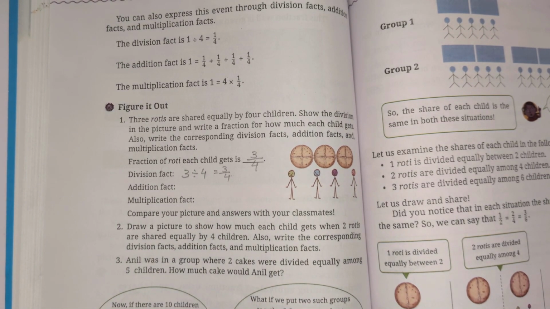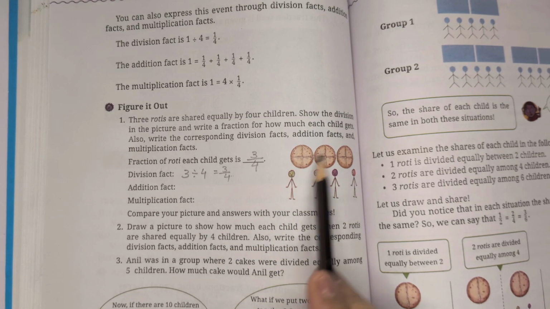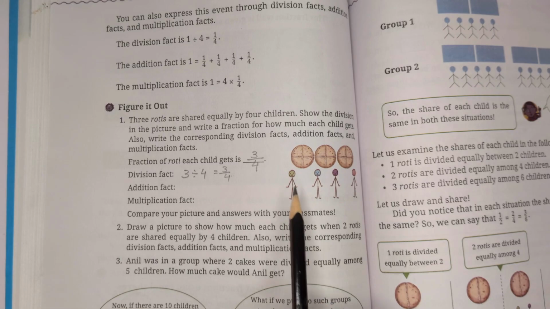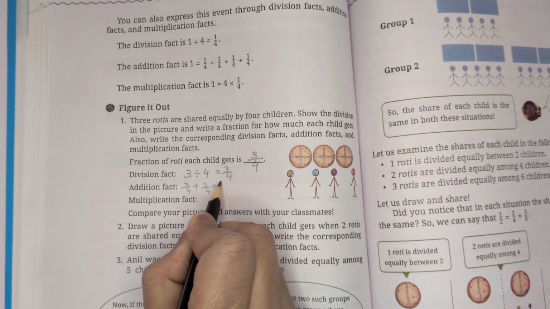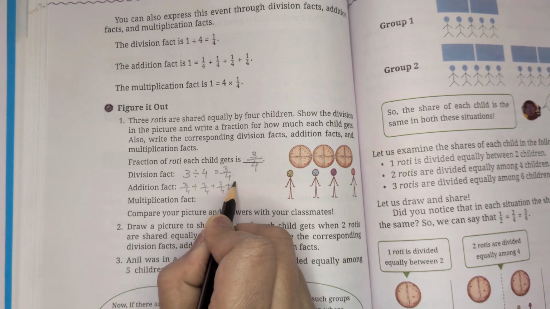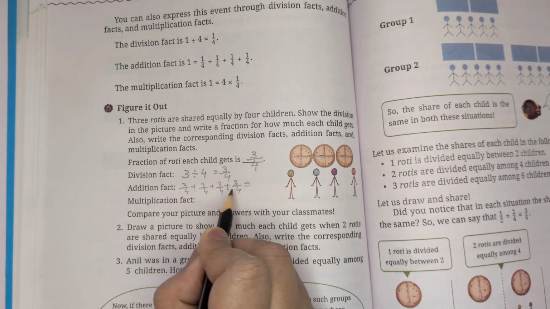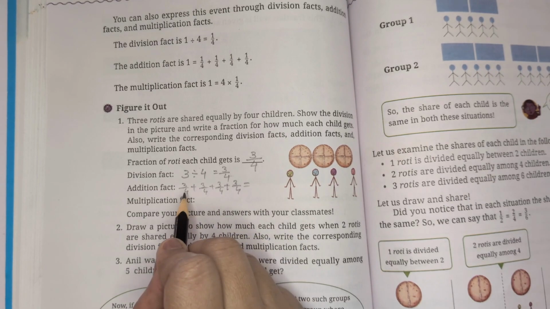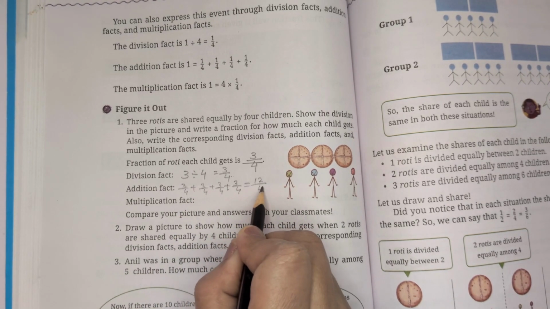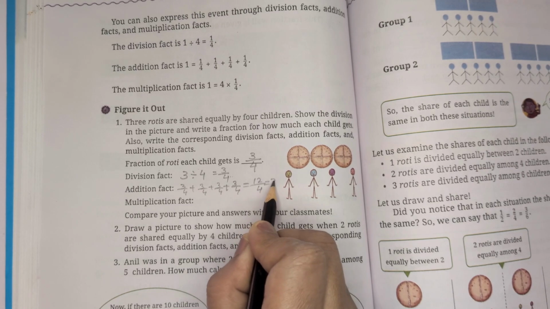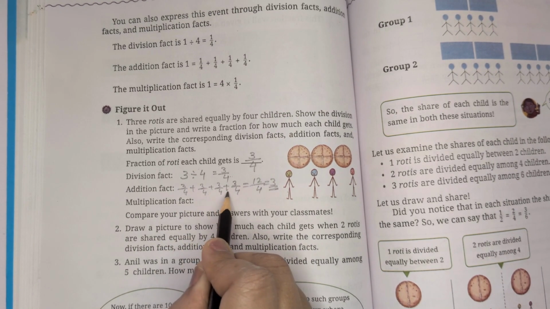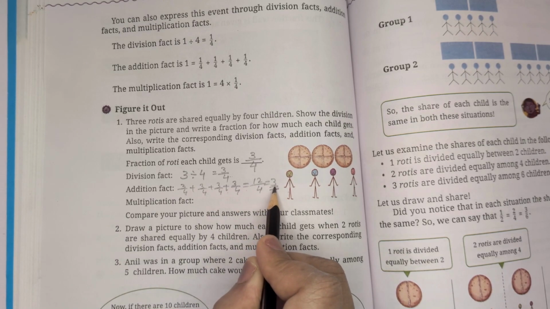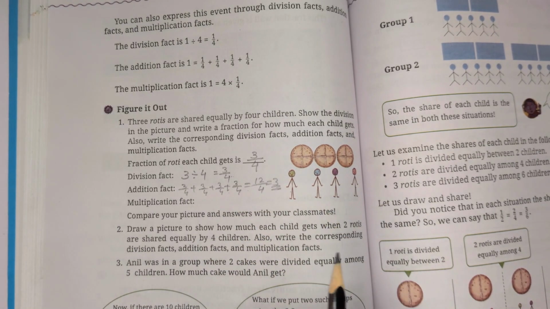Next is the addition fact. 4 times 3 by 4, when we are adding, we will get the 3 rotis back. 4 times we have to add. So 3 by 4 plus 3 by 4 plus 3 by 4 plus 3 by 4. Each one is getting 3 by 4th roti. Now when we are adding 4 times this 3 by 4, we are getting 12 by 4. And when we are dividing, it will come 3 rotis. So each child is getting 3/4 of that roti. Like that, 4 times when we are adding, we get back the same 3 rotis.